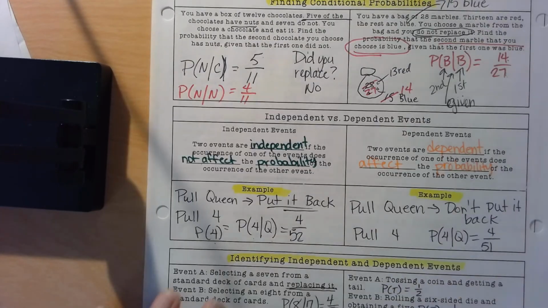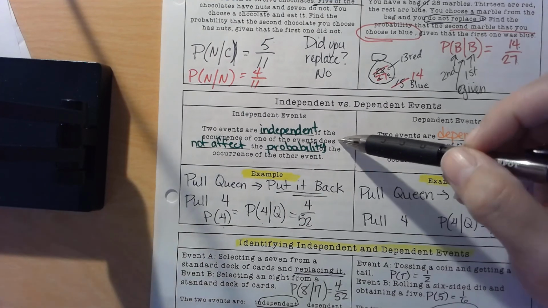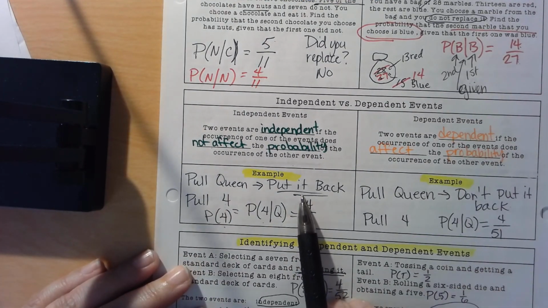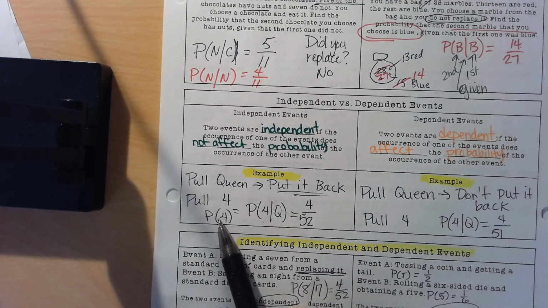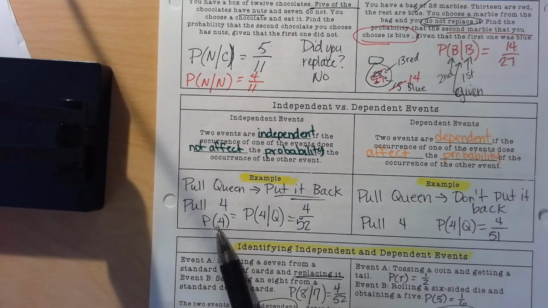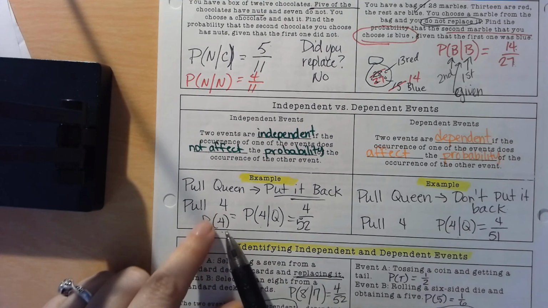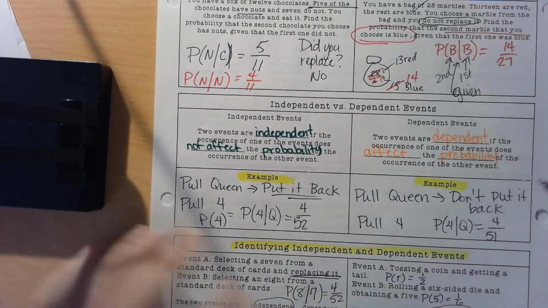Okay, independent events are events that are not affected by the probability of the first situation. So we pull a queen out of the deck, we put it back, and that means the probability of the 4 is occurring as if the first thing never happened. So the probability of 4 given the queen has already happened is the same as the probability of just 4 if you didn't even know you pulled the queen.